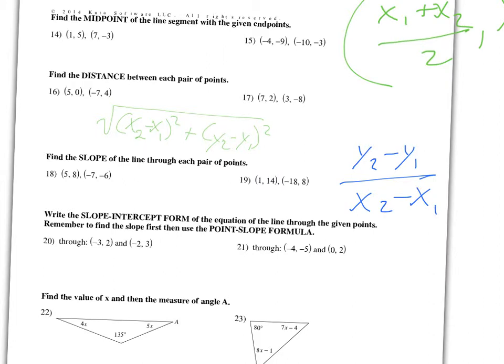And for the slope-intercept form, you have to put it in point-slope first, which is y minus y1 equals my slope, which is what m is, times x minus x1. All right. Hopefully this helps on the assignment, and that's it.